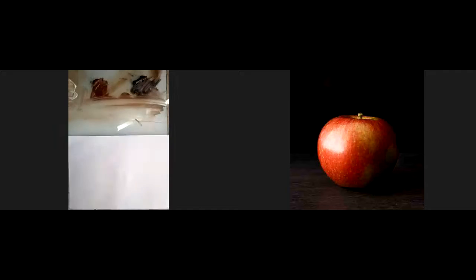Hi, I'm going to do a short video demonstration on how to create form with oil paint. And we're going to use this photo reference of an apple. And I'm going to start out with just a quick review of vocabulary because I think it will be useful for our goal of creating form.